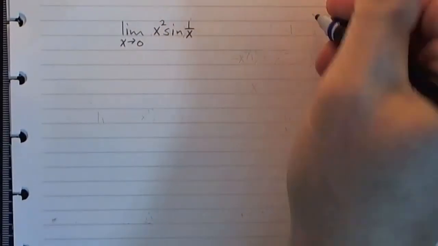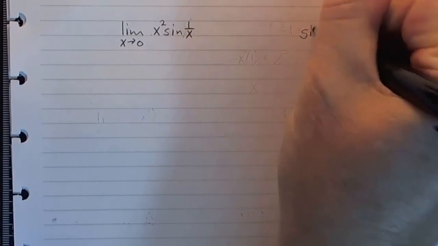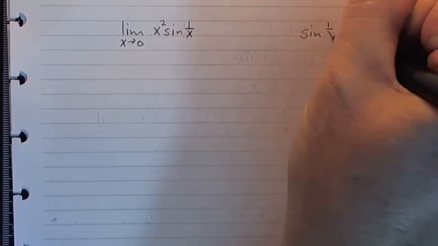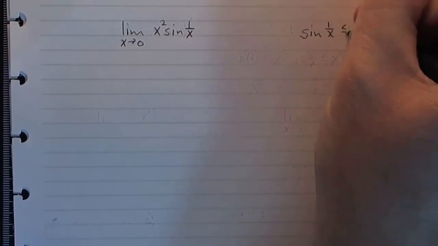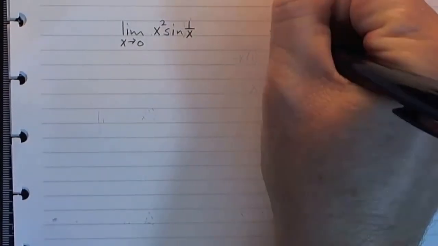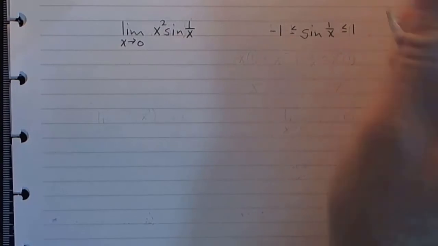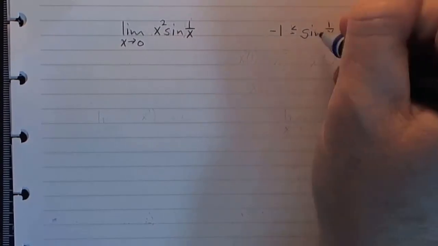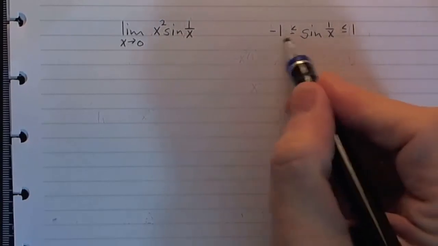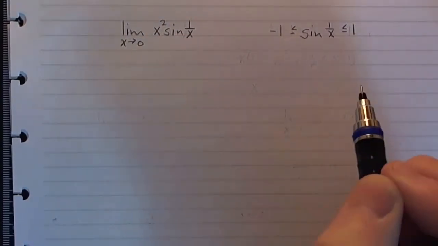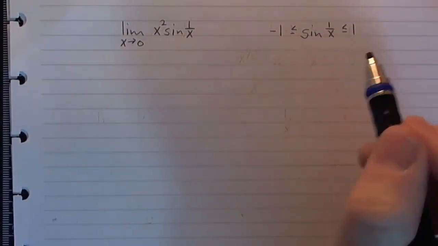So let's think about it this way. Let's consider sine of 1 over x. Now, we know that sine has a range between -1 and 1. You're not going to have sine bigger than 1 or sine less than -1. So sine of 1 over x has got to be between -1 and 1. That's just the way sine is.